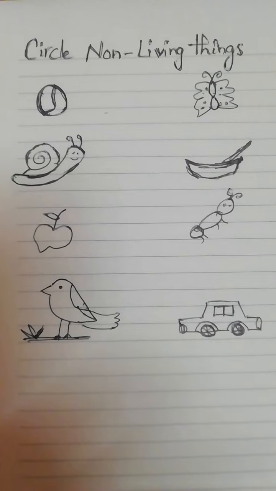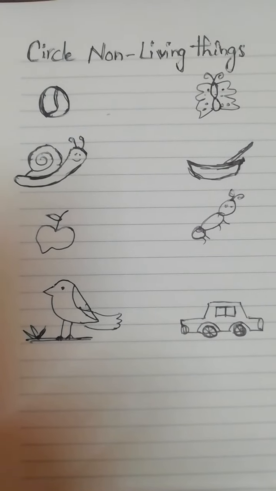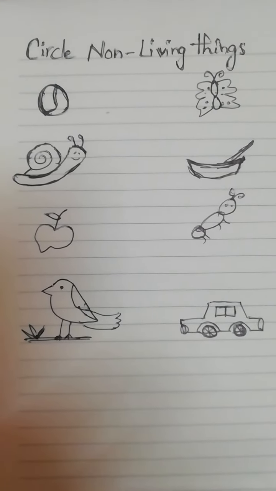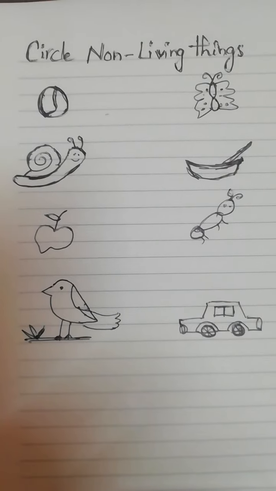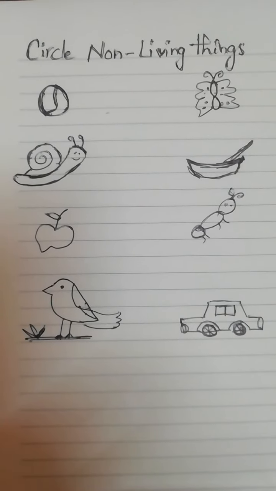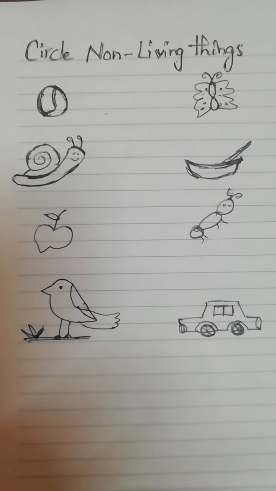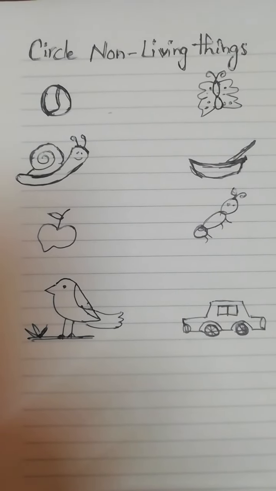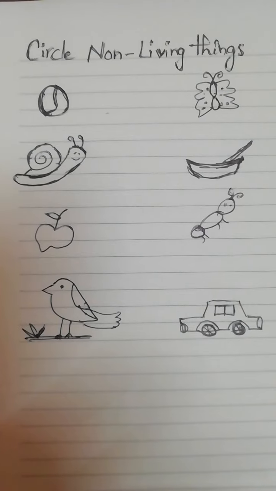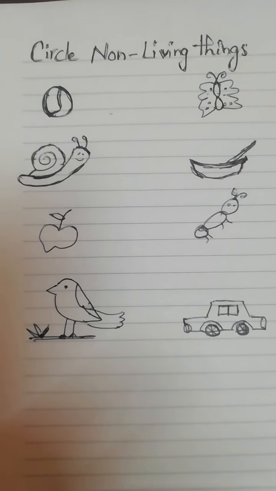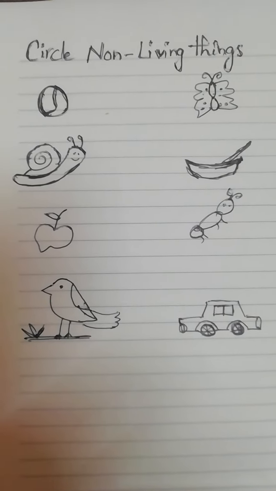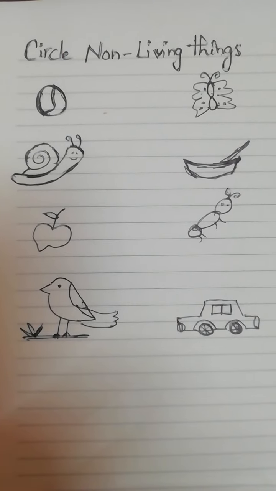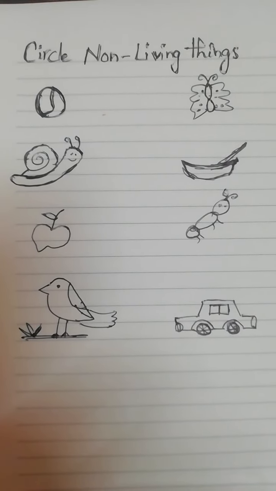We need to just explain what is a living thing and what is a non-living thing. To summarize this, living things have life, and they have the ability to move, grow and breathe. They have the ability to reproduce, and the non-living things basically don't have any life. They can't move on their own, and they don't have an ability to reproduce.